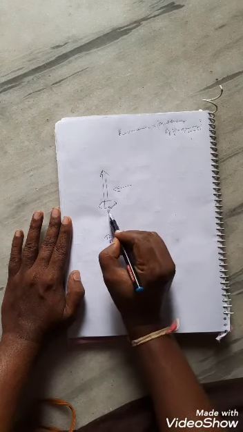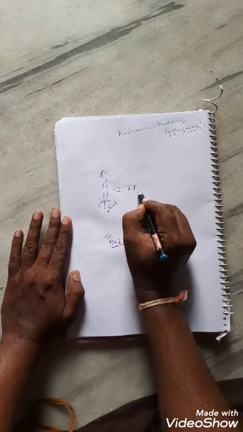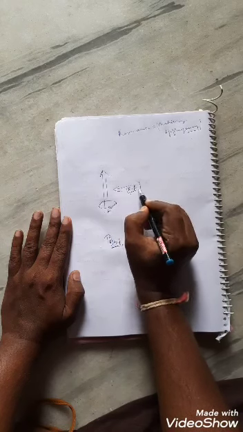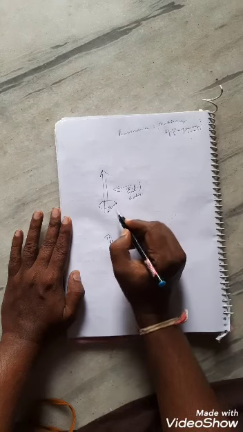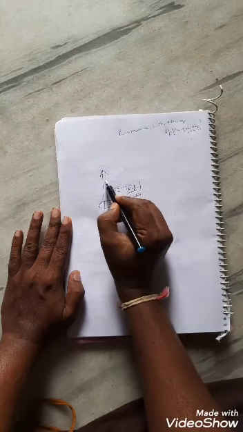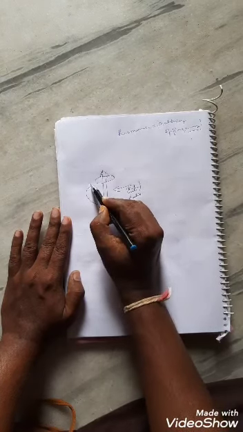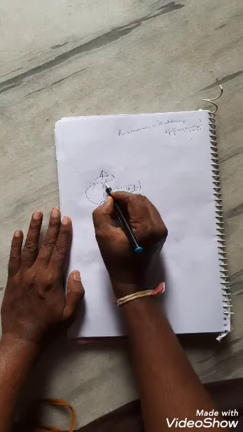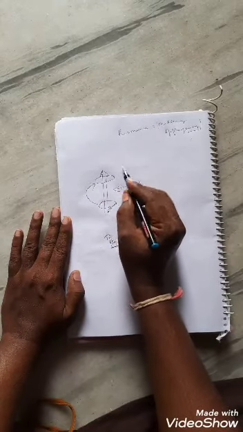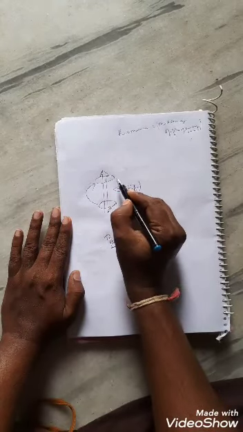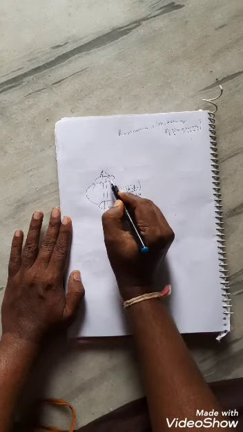So this nuclear magnet at resonance conditions receives radio energy, and it will flip to the higher energetic precession. So now it will rotate in the opposite direction.